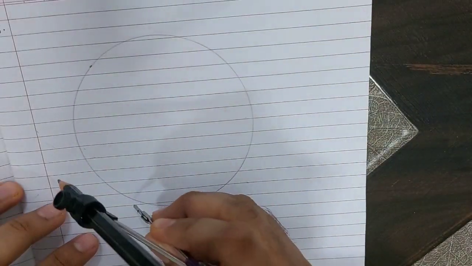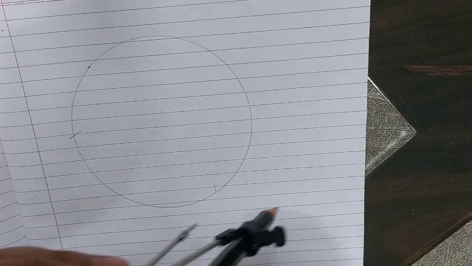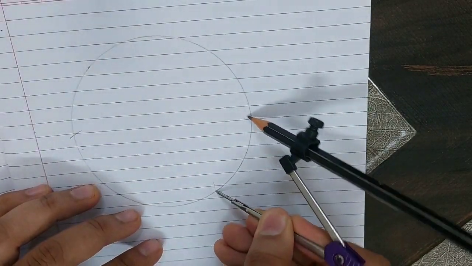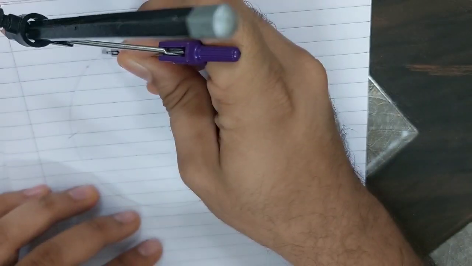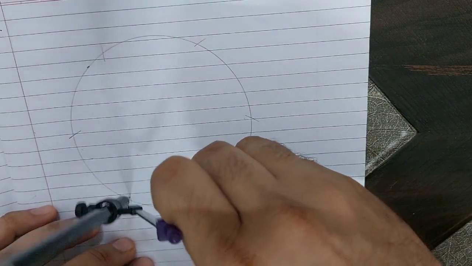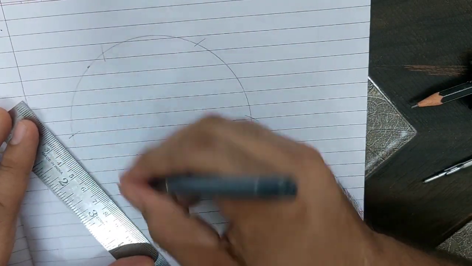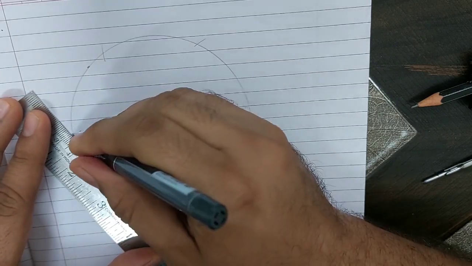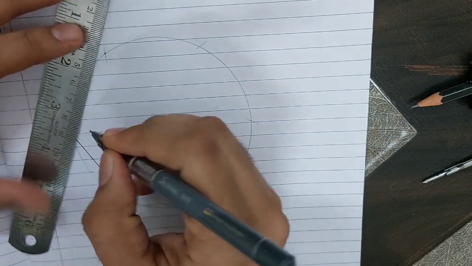Next, from any point, I'm going to start cutting 5 centimeter marks. Check. Yep, it works. I'm going to join them. Point, point, and then join. First mark the points. Point, point.